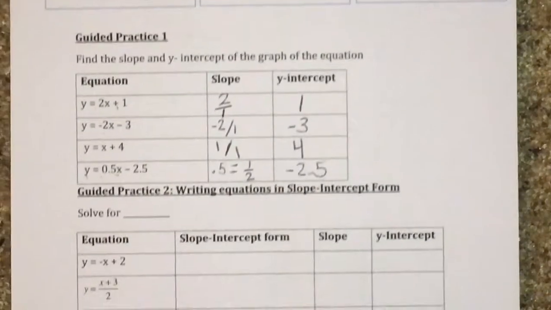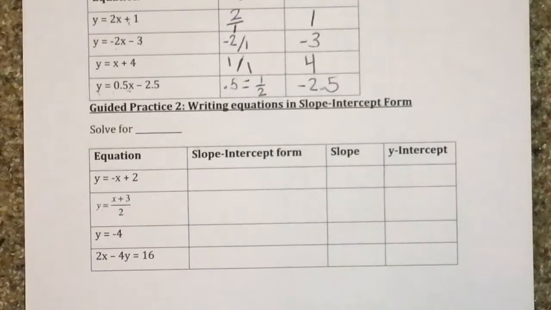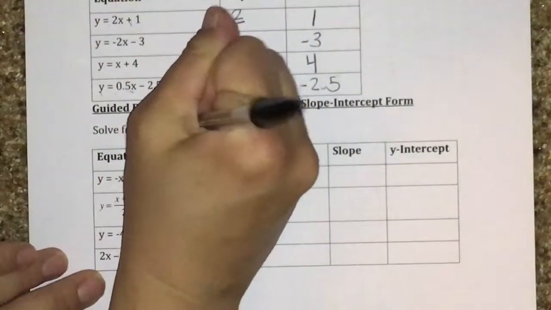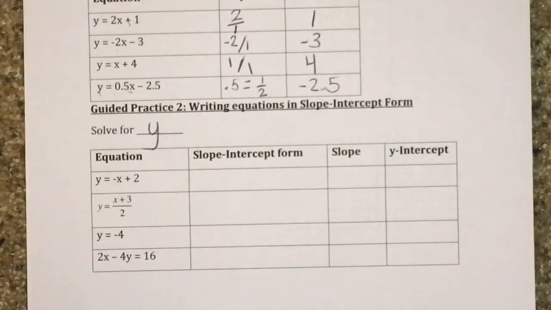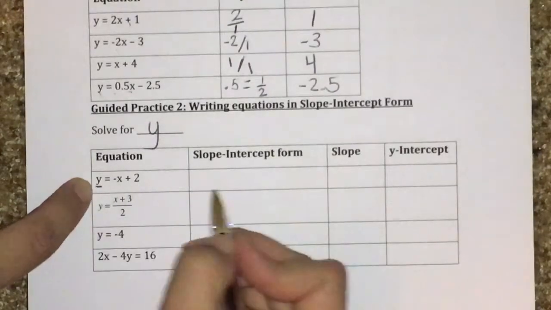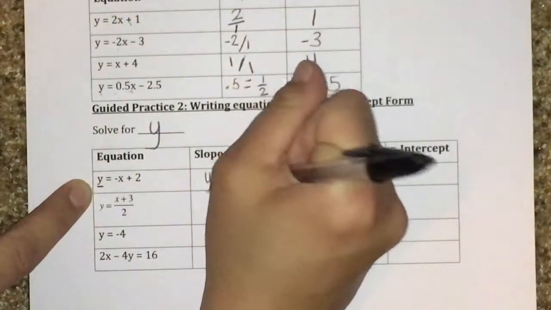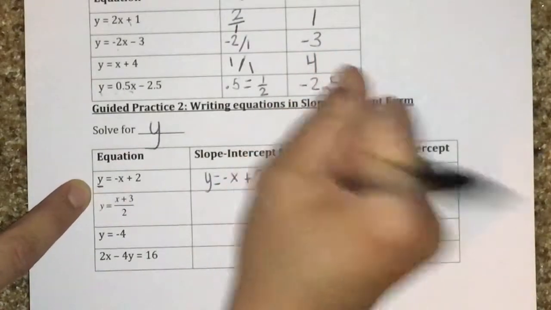So, writing equations in slope-intercept form. Well, when you're writing the equation in slope-intercept form, all you need to do is solve for y, which we have done this before, okay? It's always important that you solve for y. So, looking at the first one, well, looks like y is already isolated. So my slope-intercept form is negative x plus 2.